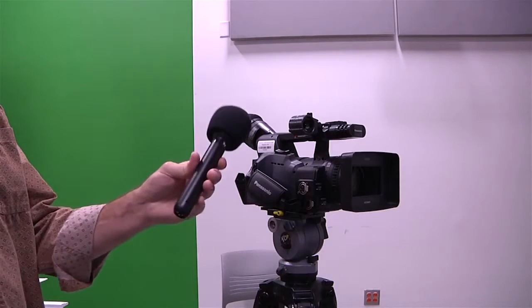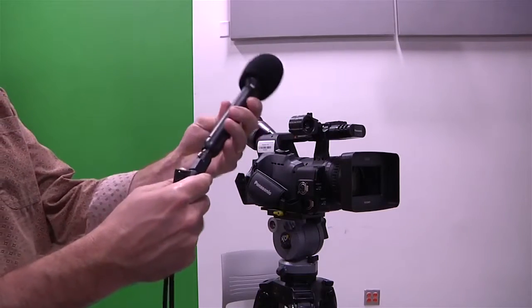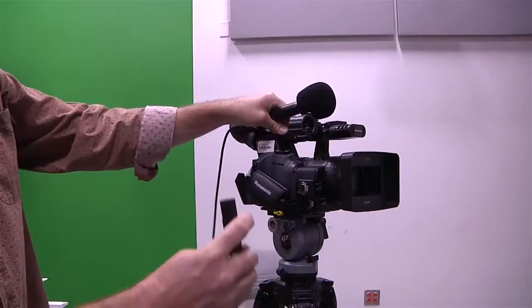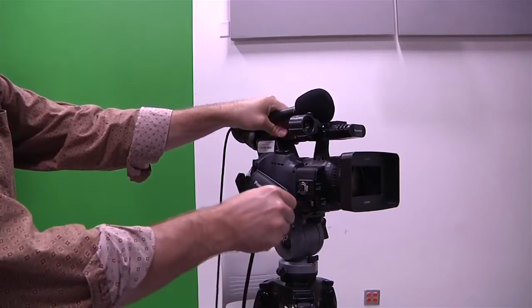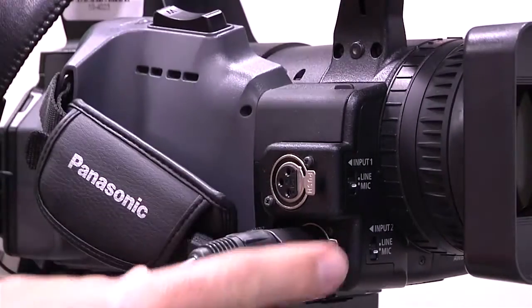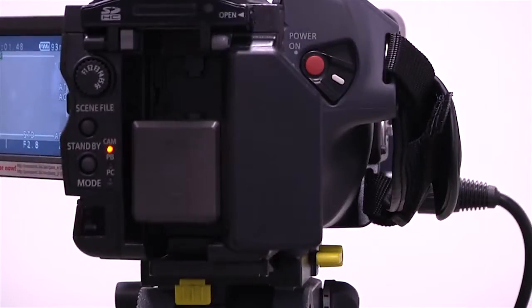I've got a handheld dynamic mic that I'm going to connect with an XLR cable. And typically I usually connect it to input 2, and I'll explain that in just a second.